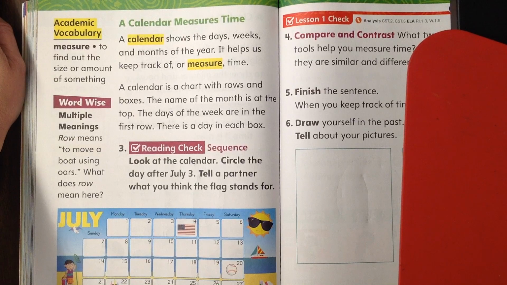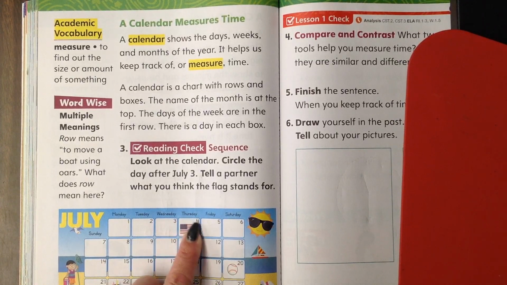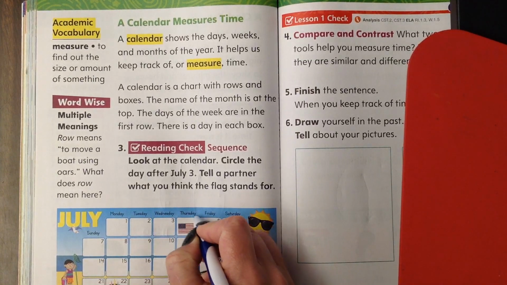Just point to it. Good. The day after July 3rd would be the 4th. So here's July 3rd, here is after July 3rd, so the 4th. So we're going to circle that.